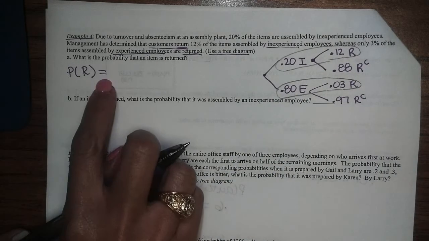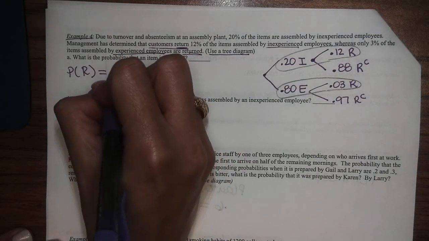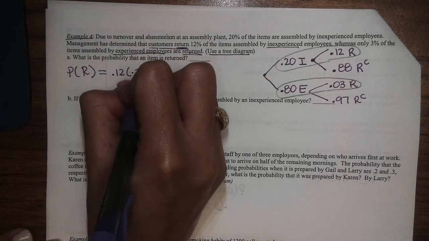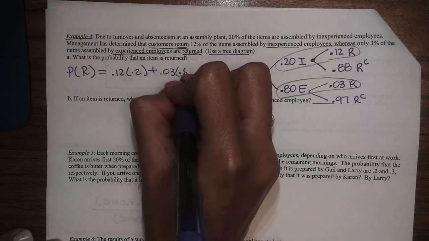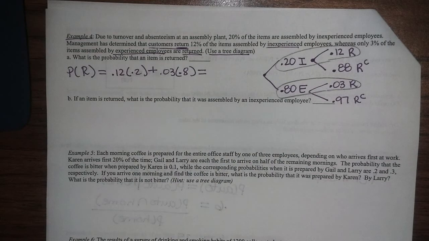So for a return, you do 0.12 times 0.2 plus 0.03 times 0.8, and you add that together to give you the chance of an item being returned.